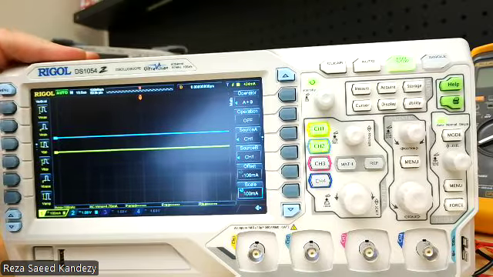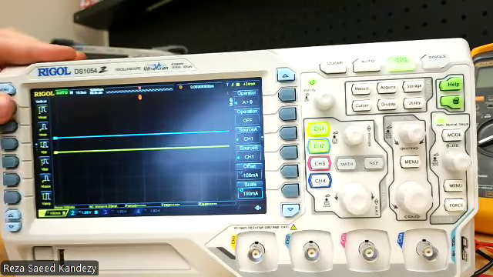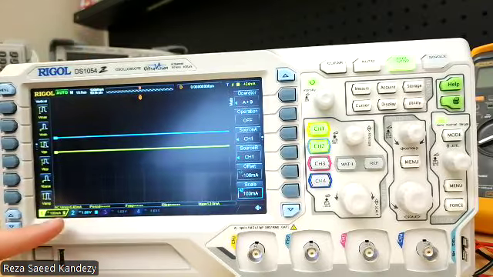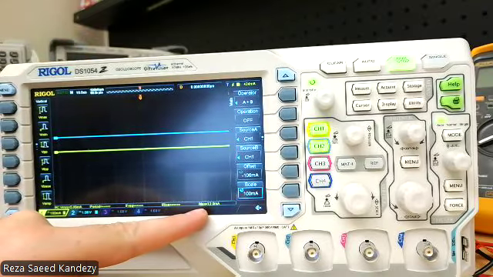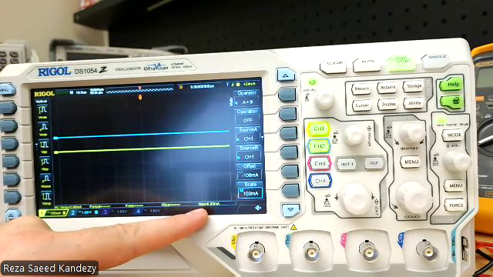So if you click on that, this is channel 1 activated. If you click on that, on the bottom, it would show you the max voltage.